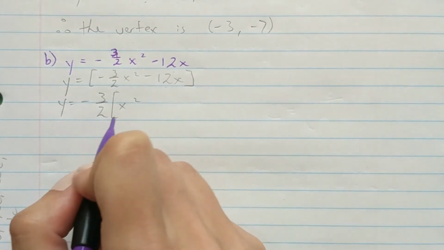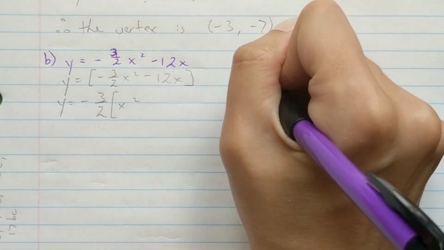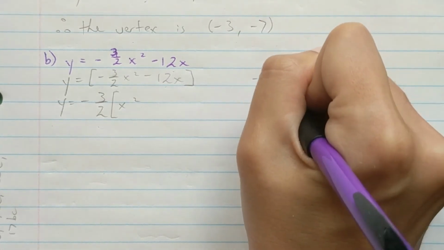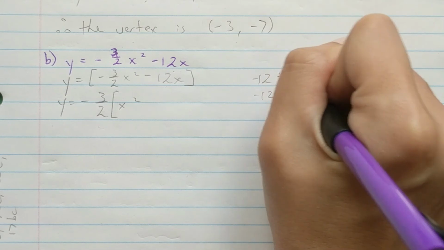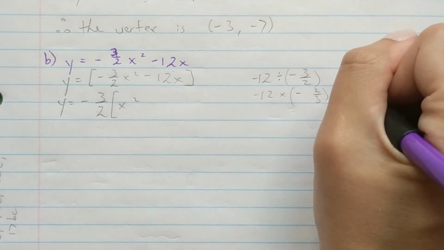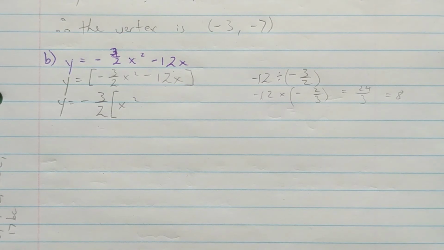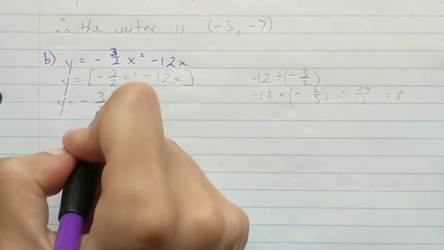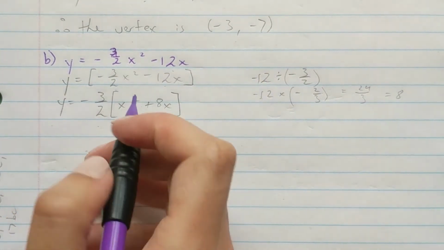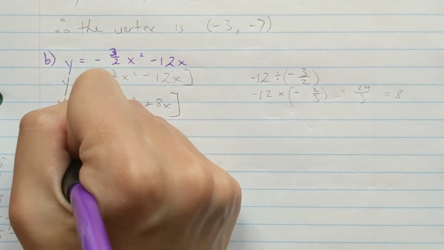And now I need to figure out what negative 12 divided by negative 3 over 2 is. I'm going to do that math over here. Negative 12 divided by negative 3 over 2 is the same thing as negative 12 times negative 2 over 3. Negative 12 times negative 2 gives me 24 over 3, which leaves me with 8. So I have a positive 8x here. Okay, now I can go ahead and make what's inside my bracket here a perfect square trinomial.